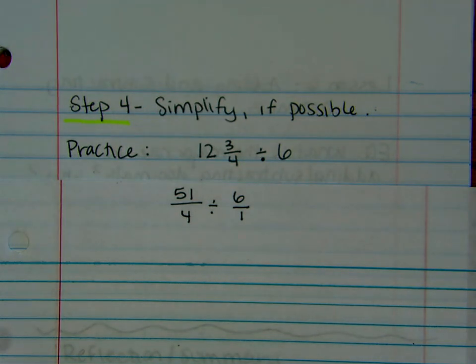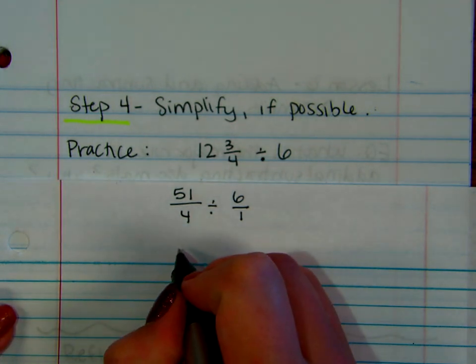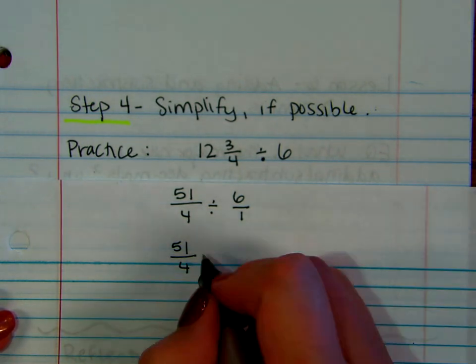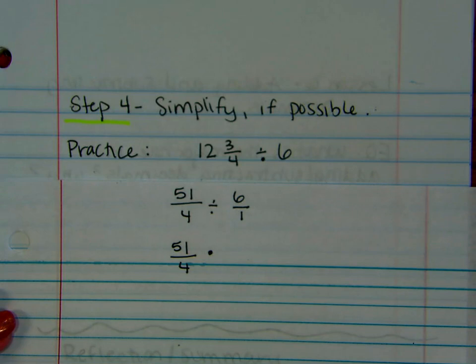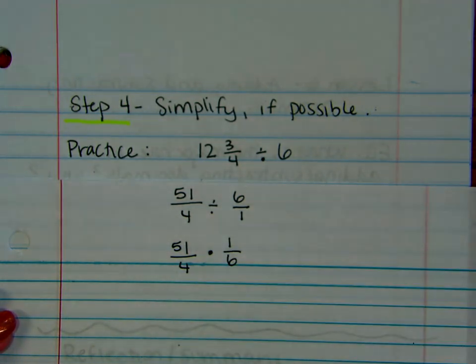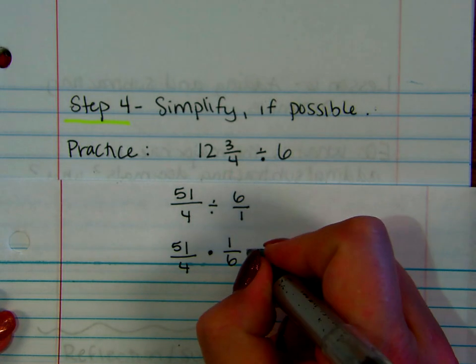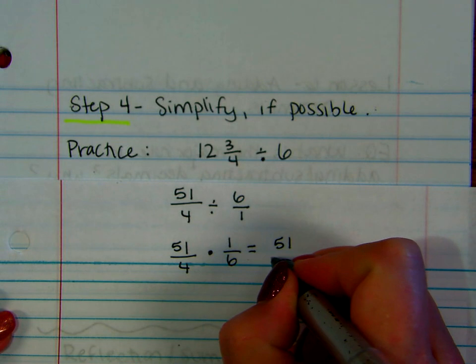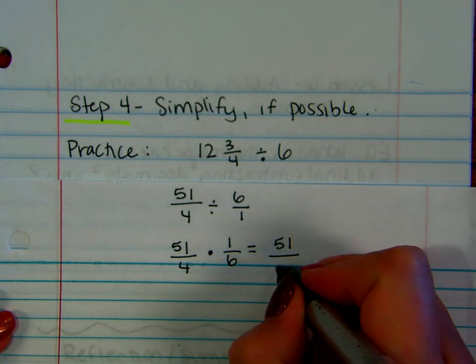Now, step 2. I'm going to go ahead and do my keep, my change, my flip. So I'm going to keep my first fraction, which is 51 over 4. I'm going to change my sign to multiplication, and now I'm going to flip my second fraction. So I have 1 over 6 instead of 6 over 1. Now I'm going to go ahead and multiply across. I'm going to go 51 times 1, which is going to happen to be 51. And I'm going to go 4 times 6, which is 24.